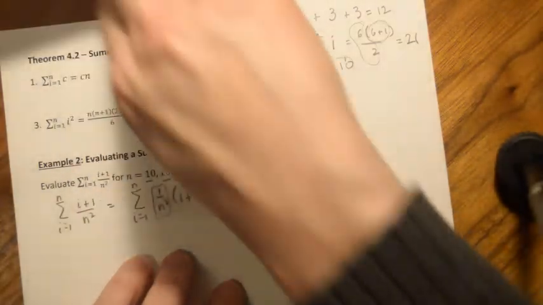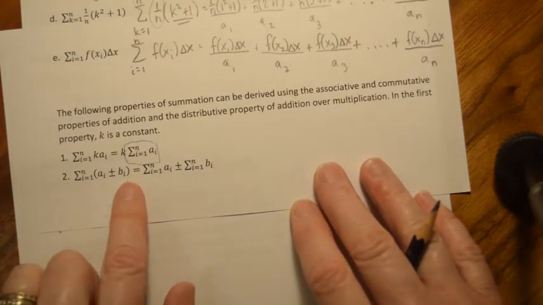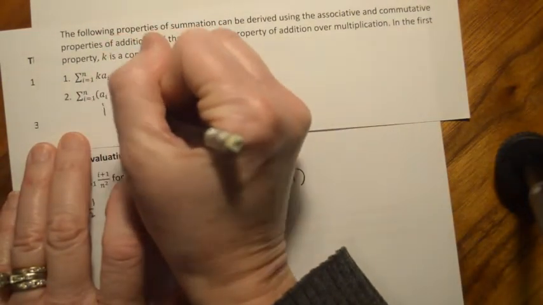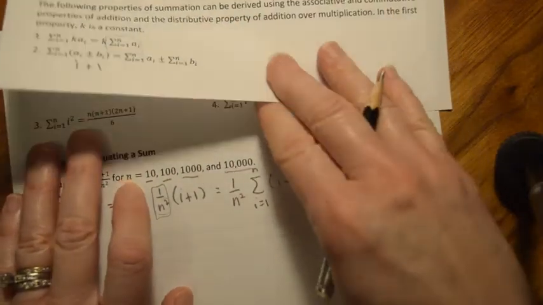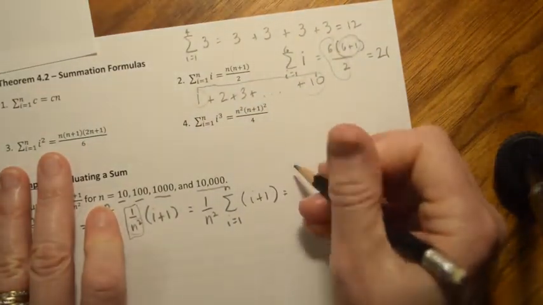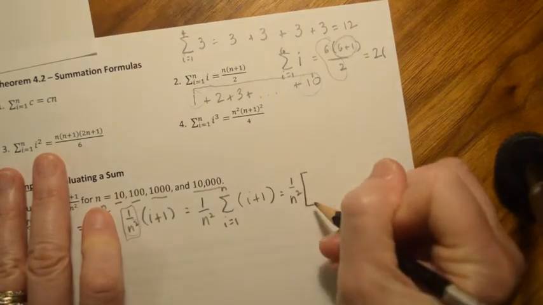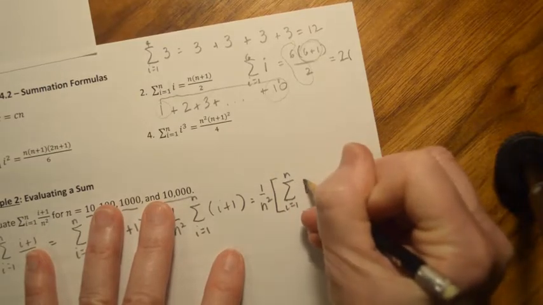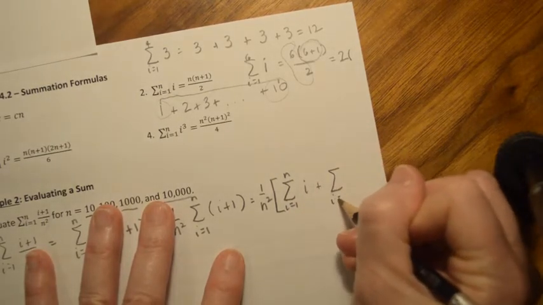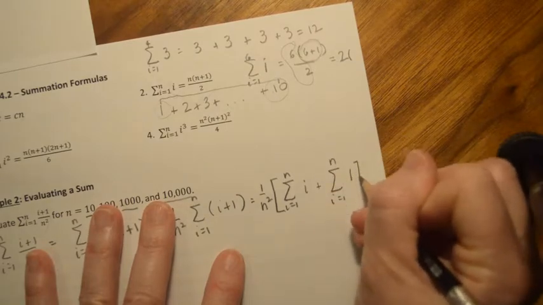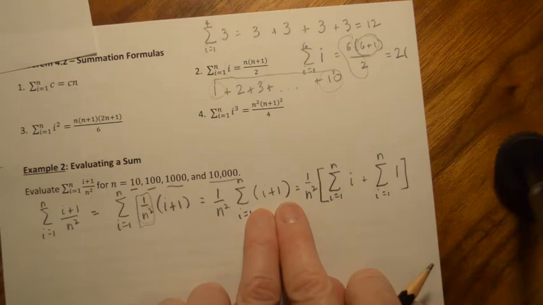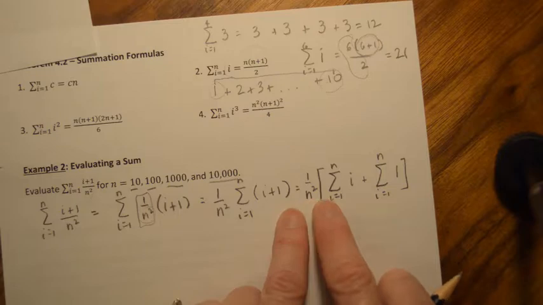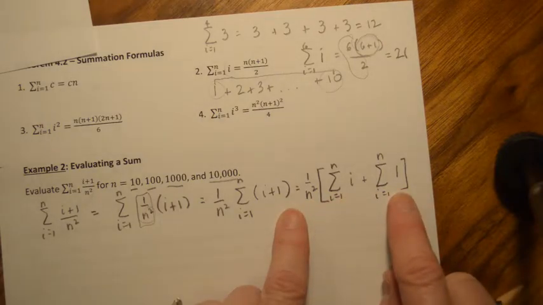All right, again, now I'm going to use this one and I'm going to break it up into two separate ones. So in our case right here, this A is i, and then this B is 1. Right? So when I break that up, I'm going to get 1 over n squared, and I'm going to write this as summation i equals 1 to n of i plus summation i equals 1 to n of 1. All right, so I'm just breaking that apart. Again, be careful here because we definitely need brackets around this because this 1 over n squared is going to get multiplied through to everything.